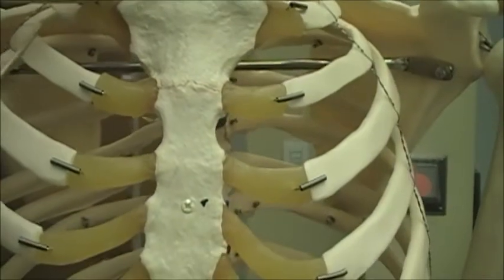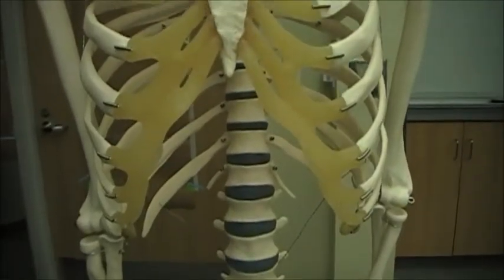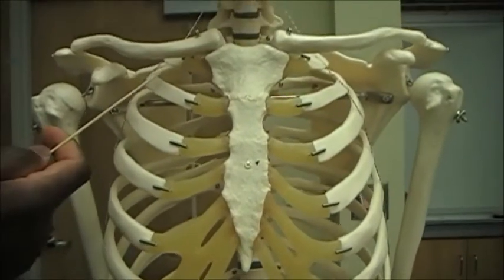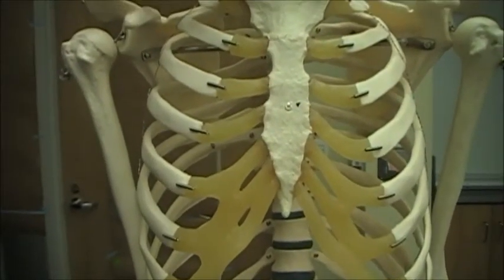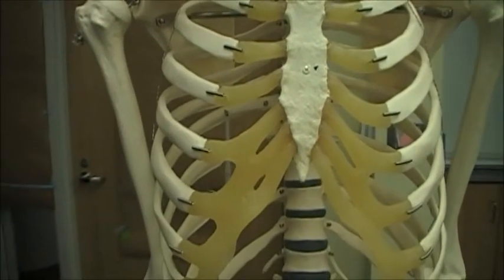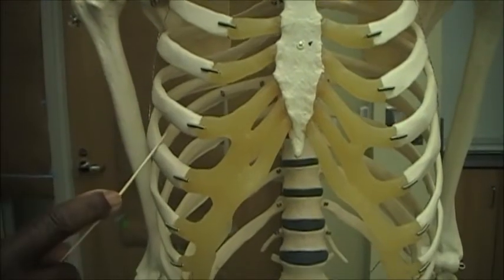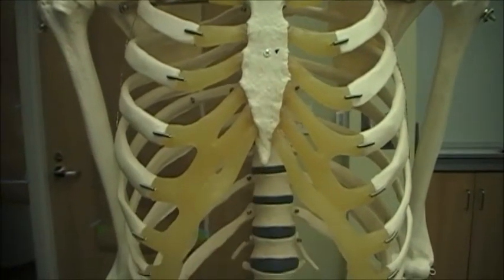I have 12 ribs. The first 7 are true ribs. Why do we call them true ribs? They are articular cartilages joined directly to the sternum.